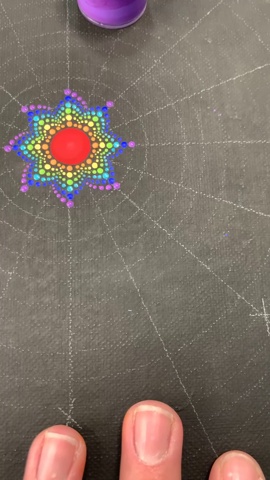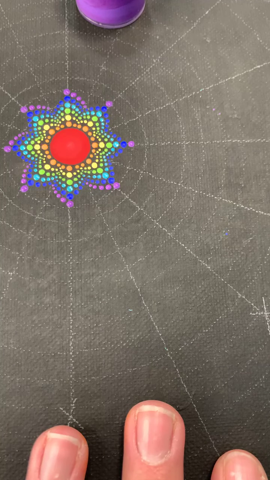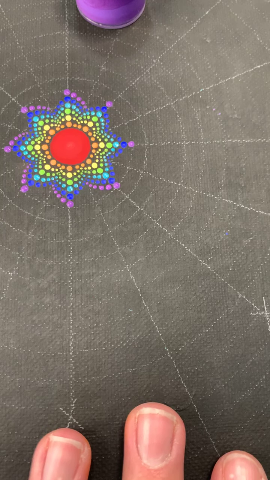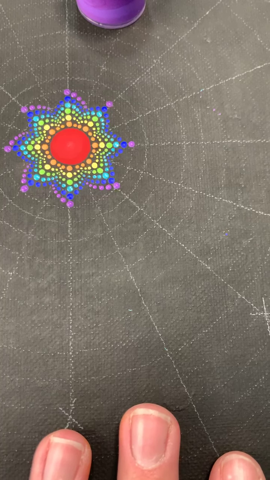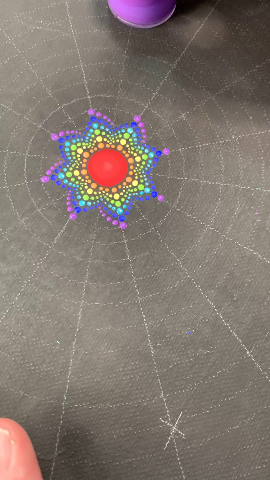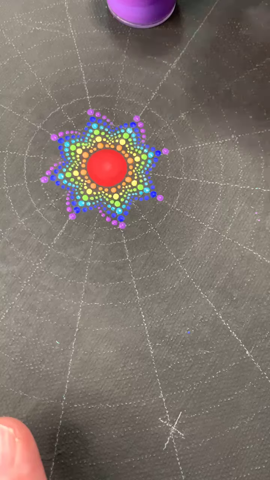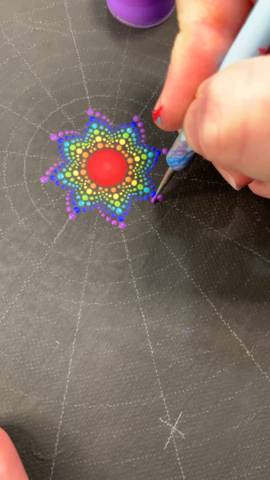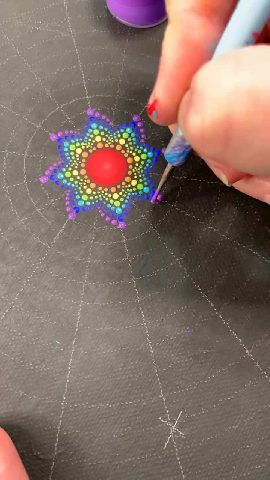All right. Your favorite color. Yay. I like to add the teal in a rainbow, and I also add pink after the purple. Oops, not quite enough paint on there.